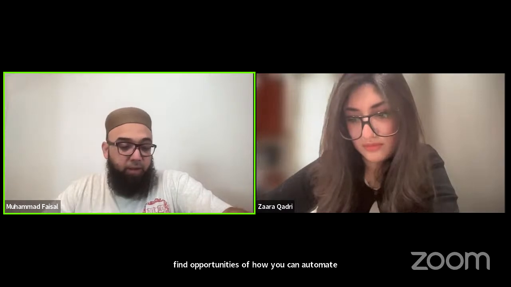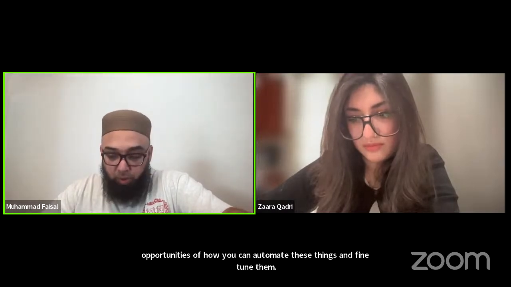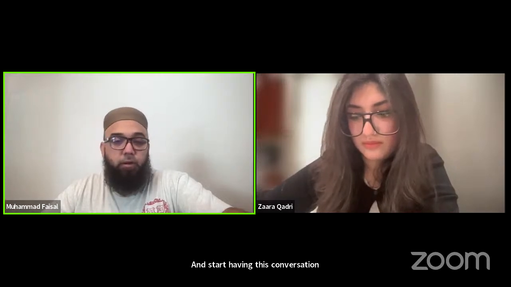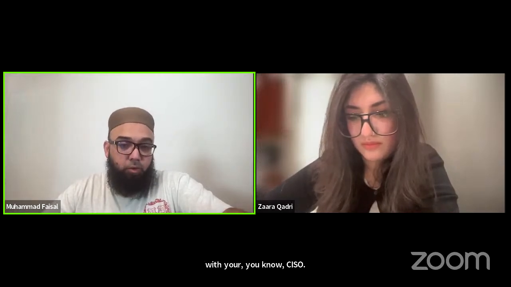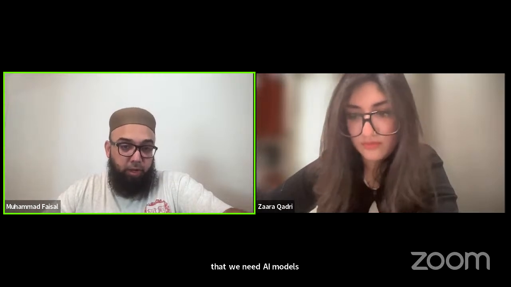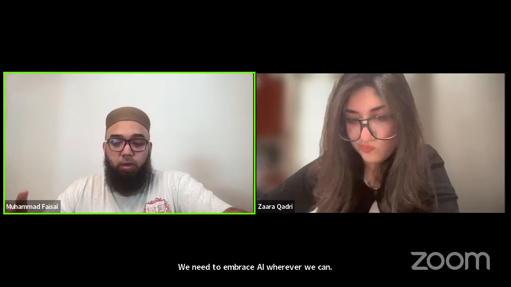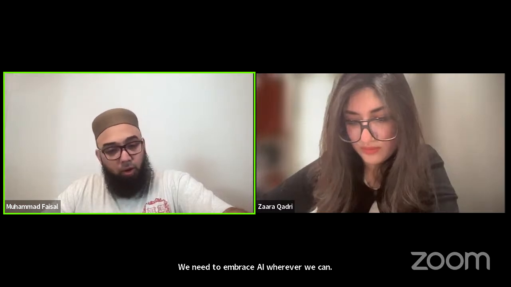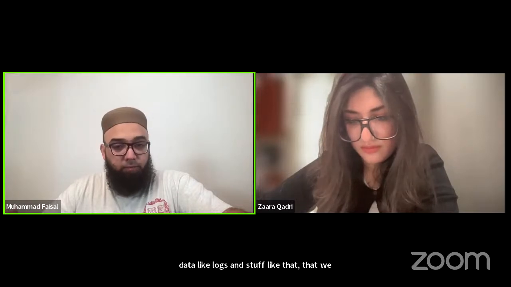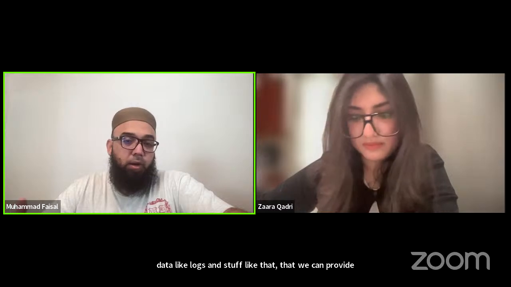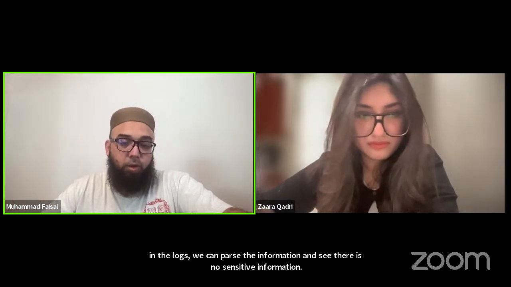And start having this conversation with your CISO that we need AI models. We need to embrace AI wherever we can, starting with some of the non-specific data like logs that we can provide. In the logs, we can parse the information and see there is no sensitive information, right? Error logs are the ones we're looking for.